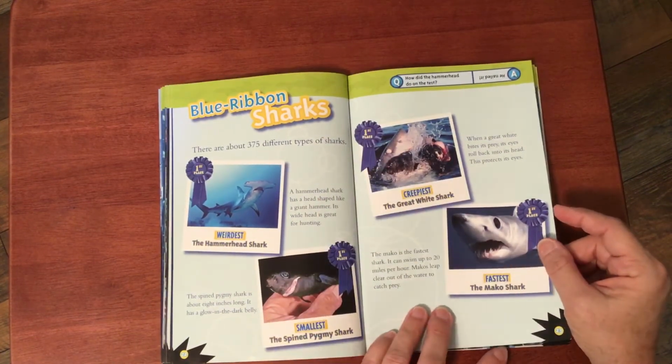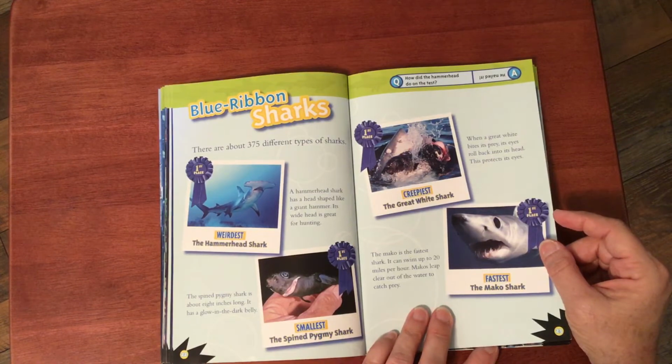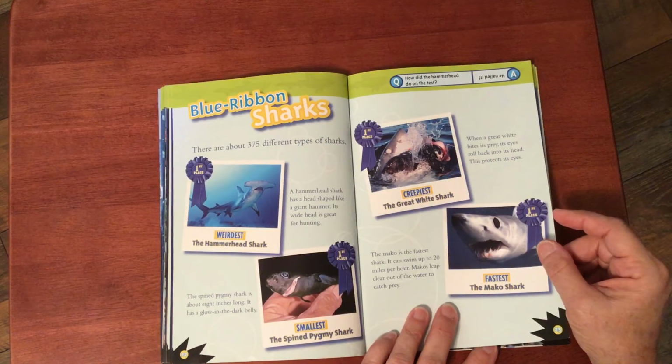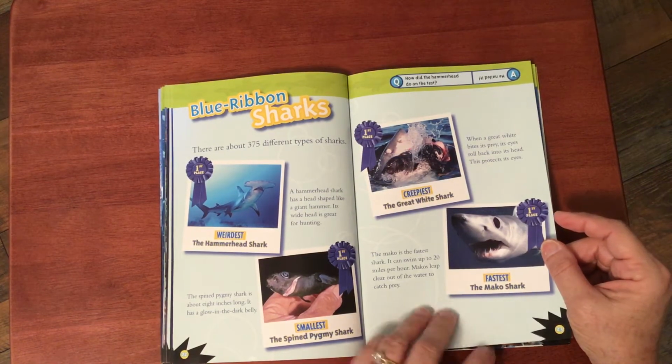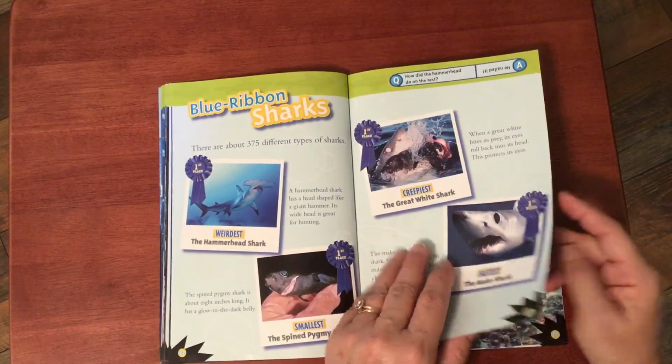Here's another joke up here. How did the hammerhead do on his test? He nailed it. You get it because it's a hammer and a nail?